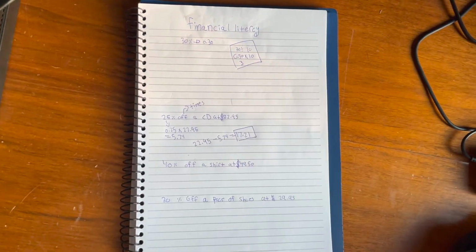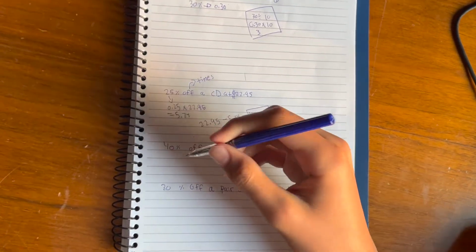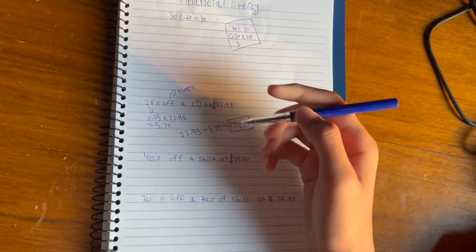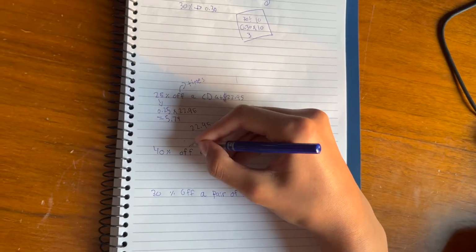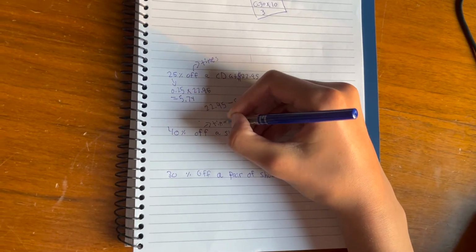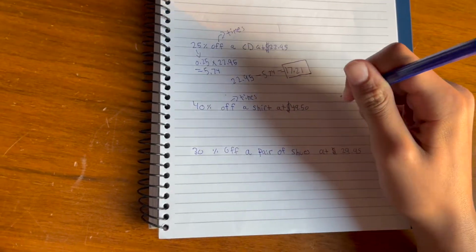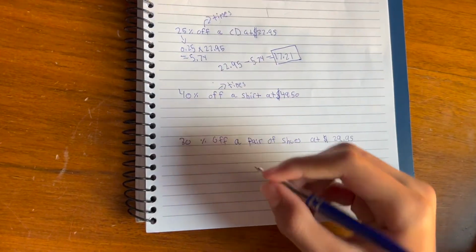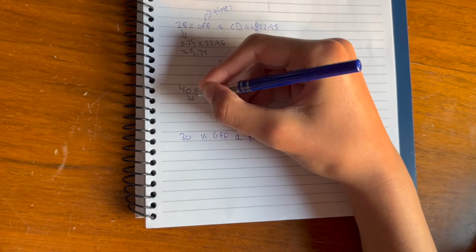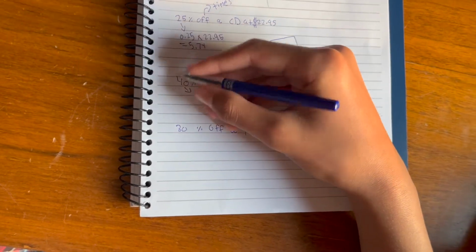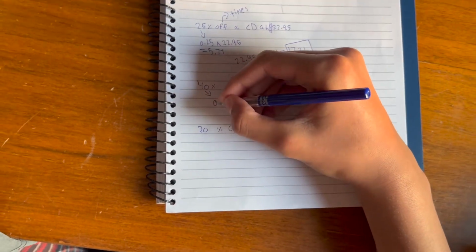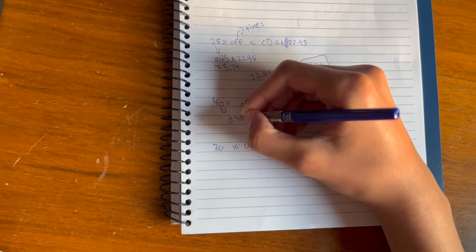The next practice question we're going to do is 40% off a shirt at $49.50. As we said in the first question, off equals times. So we're going to be multiplying 40% by $49.50. First we convert this into a decimal by dividing by 100, which equals 0.40.